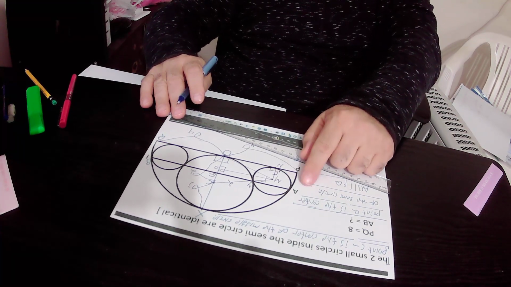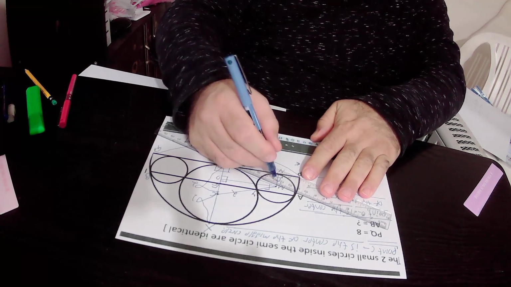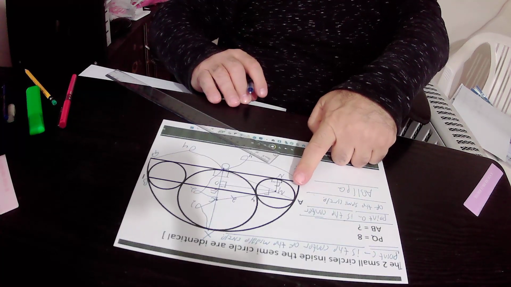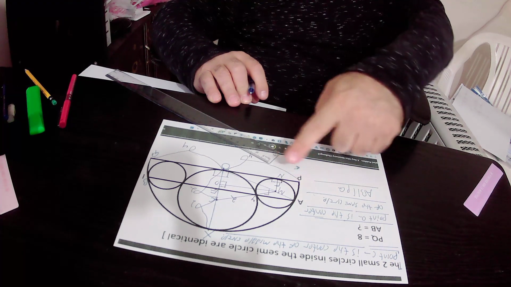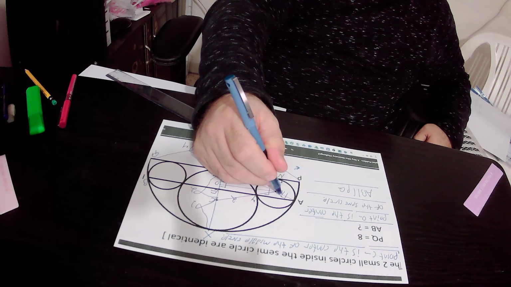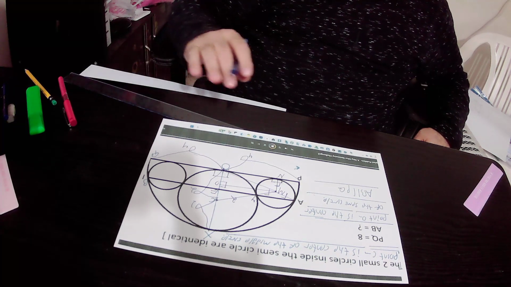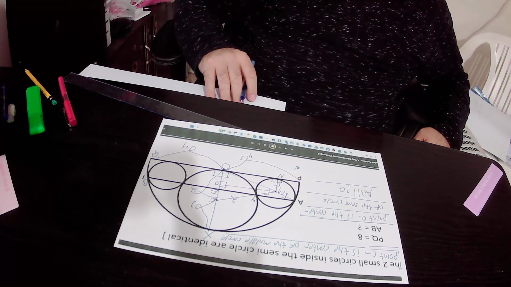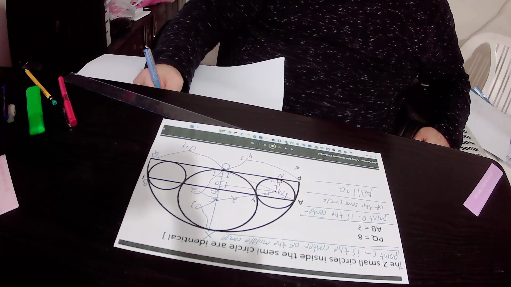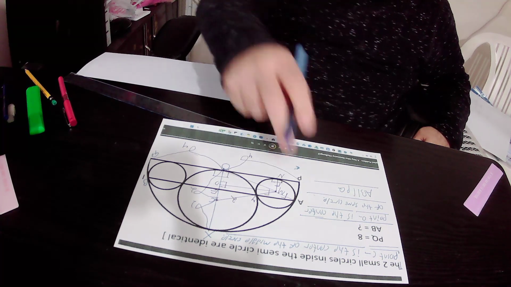Then we will join together points A and M by a straight line. What is AM? AM is actually the radius of this small circle, that is to say it equals r. So AM equals r, the radius of the small circle.